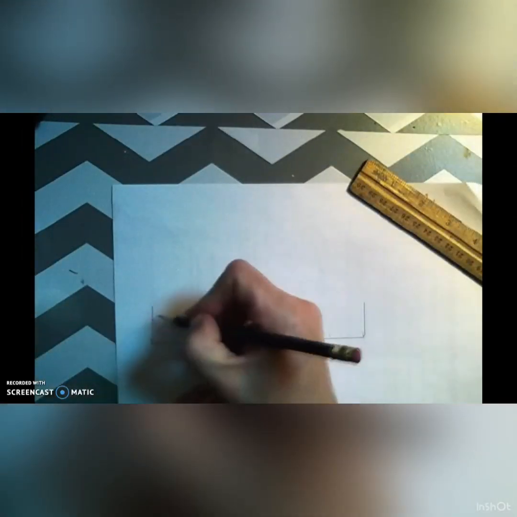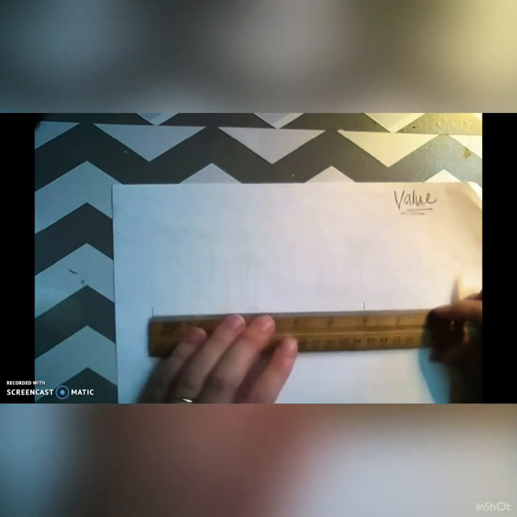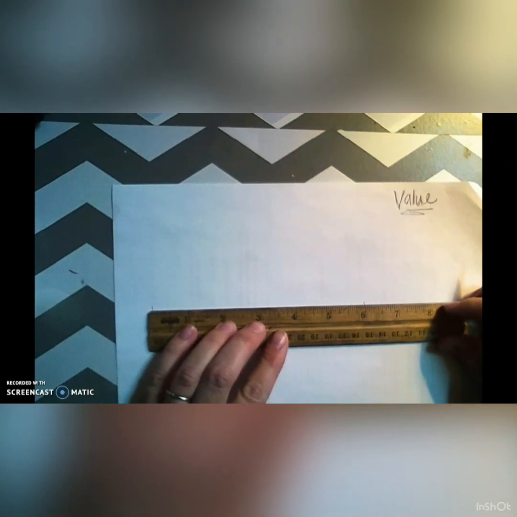Am I just going to finish this line now? Oh, no, I have to use that ruler. I want it to look crisp and clean, because with a straight edge ruler, we have all that capability.